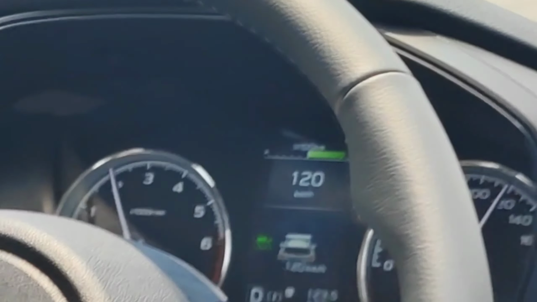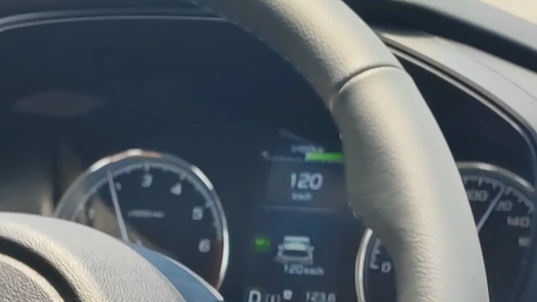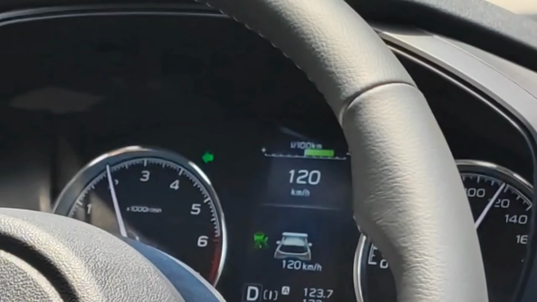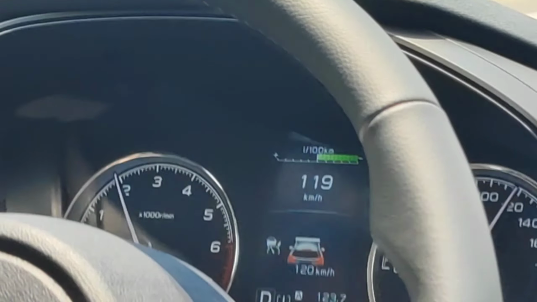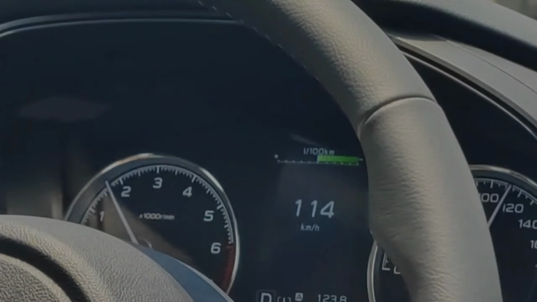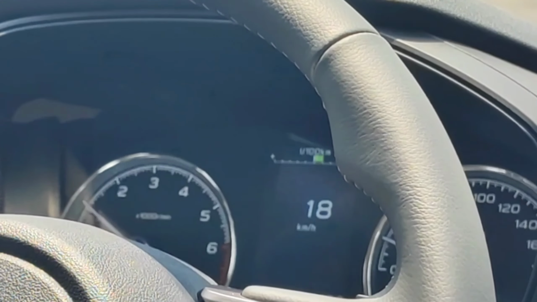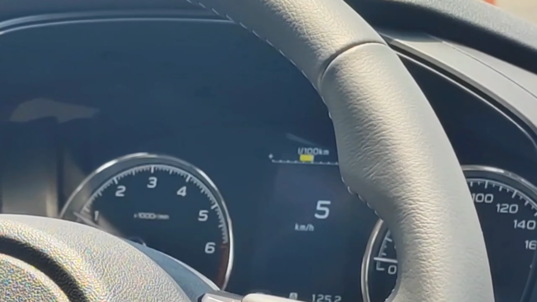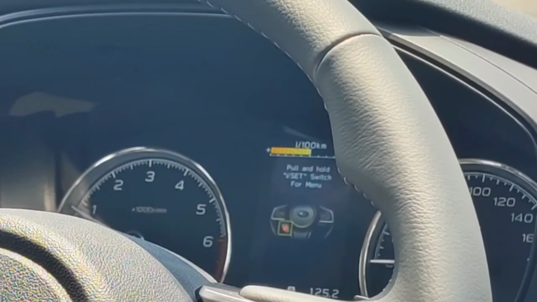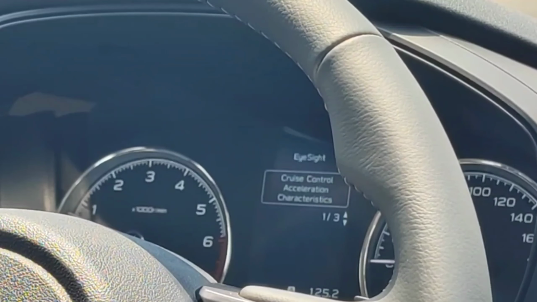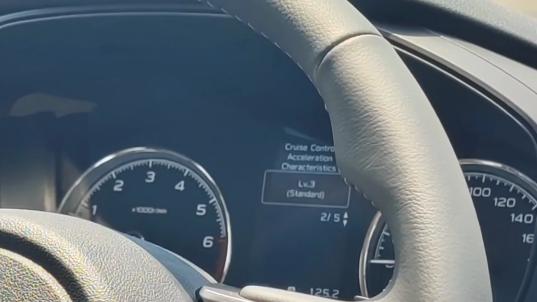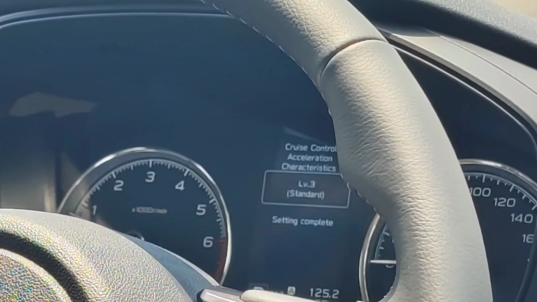So I'm moving out now from the first lane and braking, slowing down. Now, since I am coming to a full stop, let me try to change the mode to the third mode instead, which is standard. So on Eyesight, level 3 standard, setting complete.